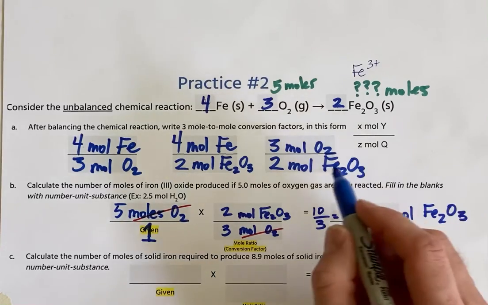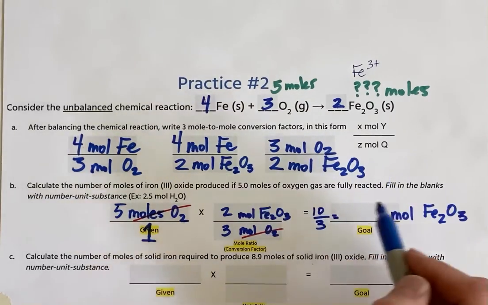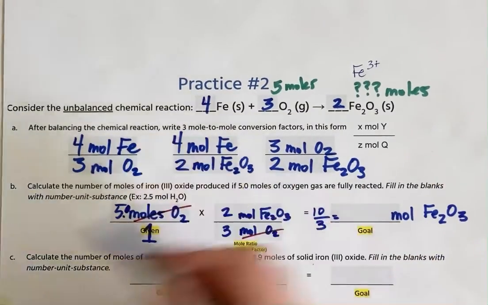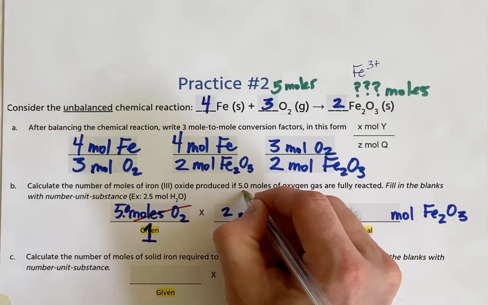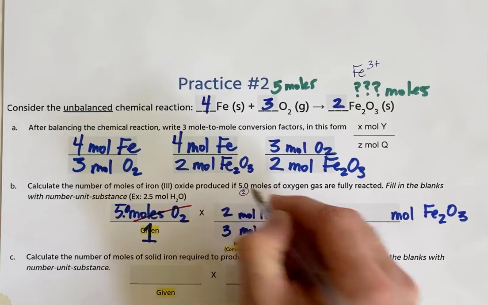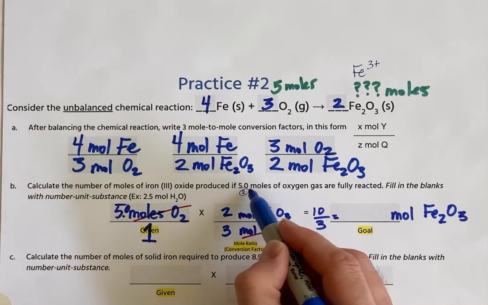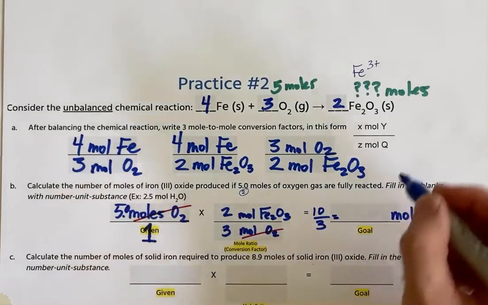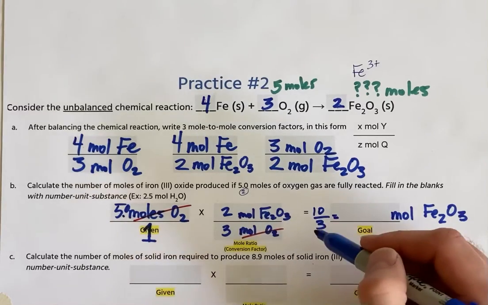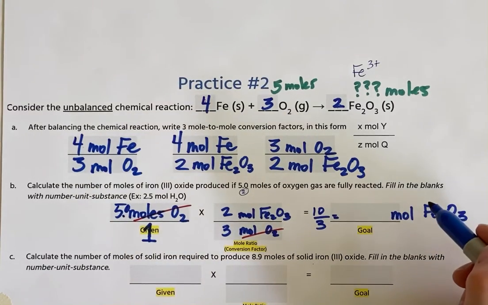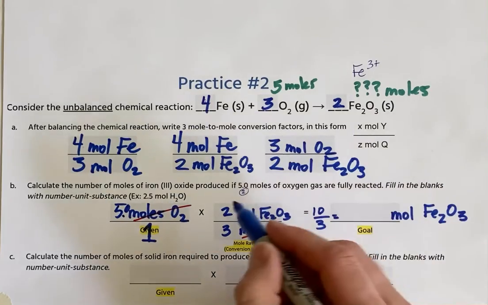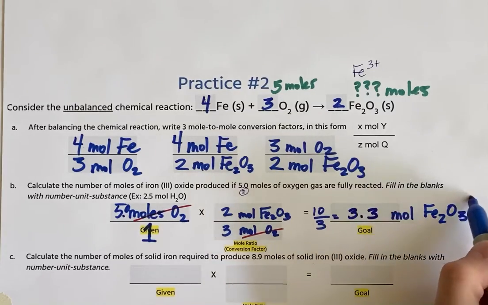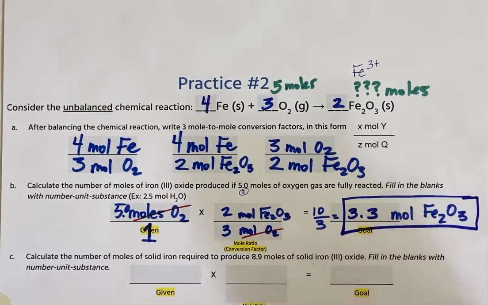But let's look at significant figures. This 5 is actually 5.0. So this right here, 5.0, that's 2 significant digits, and that's what we're going to round to. 5.0 is a measurement of oxygen gas. The mole to mole ratio is not a measurement. So mole to mole ratios are not used when figuring out how many significant digits to round to. So we're just going to round to 2 significant digits. So 3.3. And that is our answer.